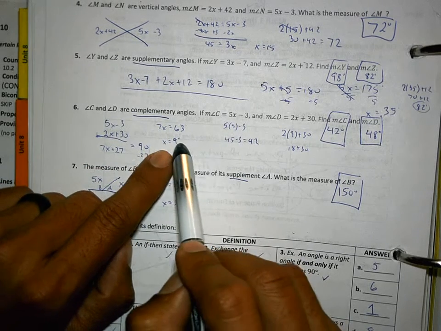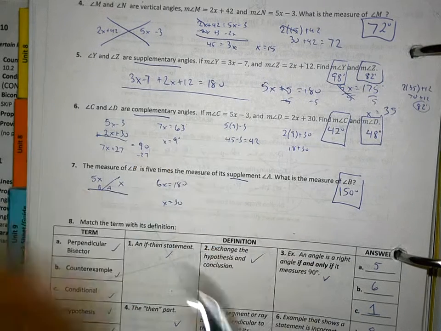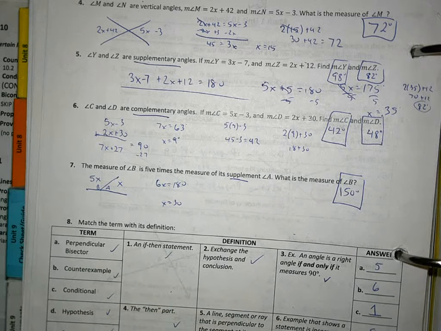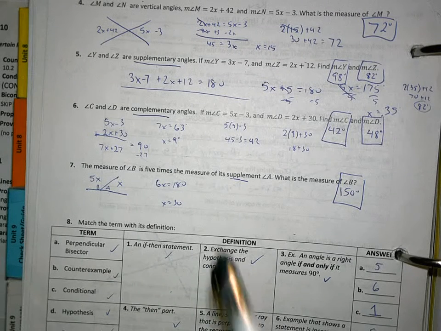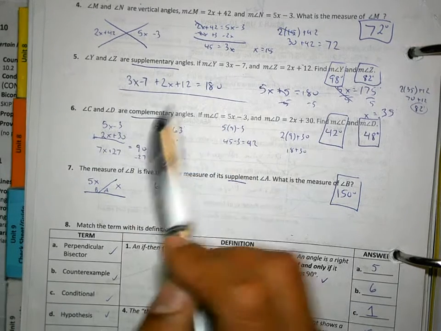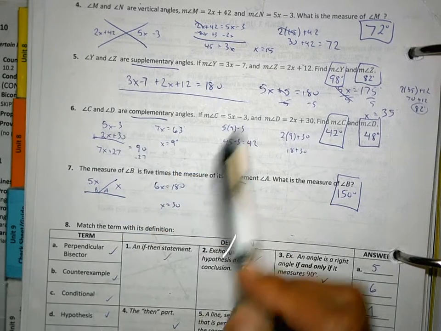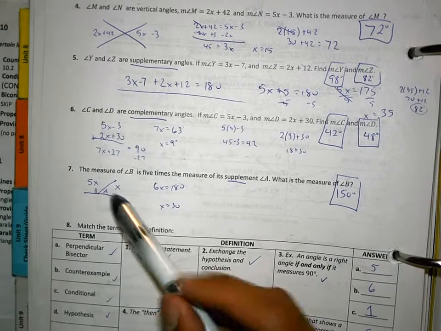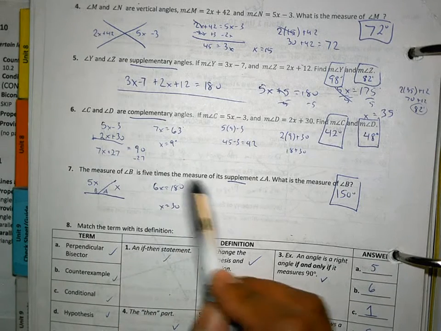And then I plug that x back in. I can't tell you how many students miss questions because they forget to plug the x back in. In all of these problems, you have to plug the x back in to find the angle's value. Vertical angles are equal. Supplementary adds to 180. Complementary adds to 90.